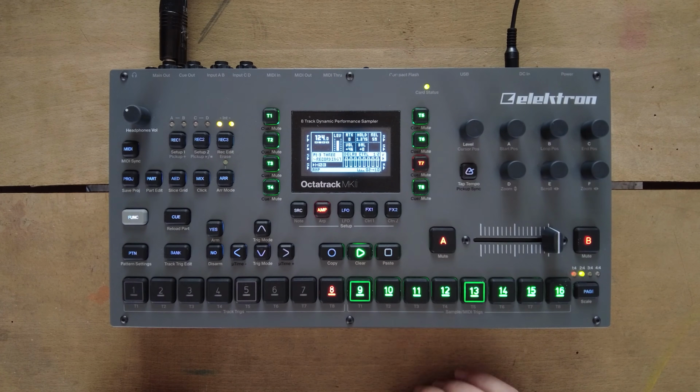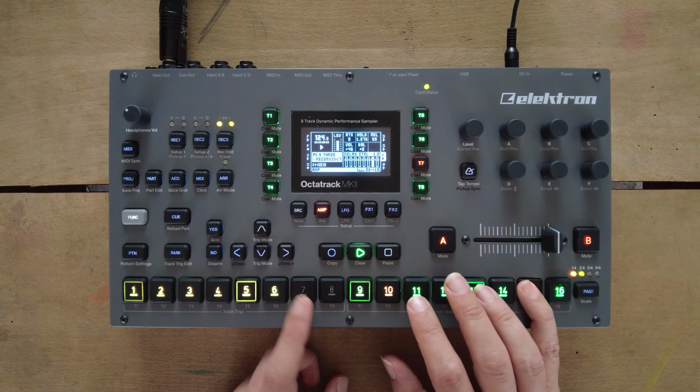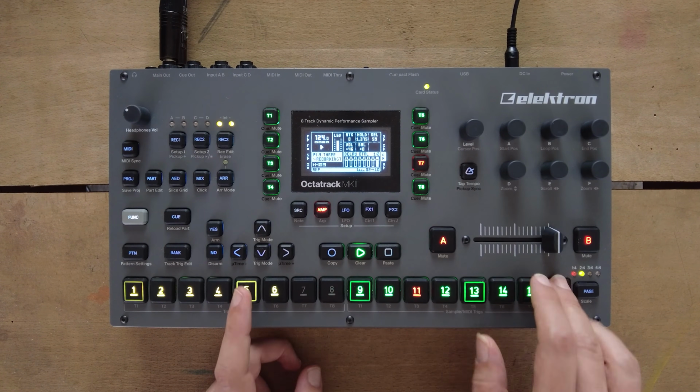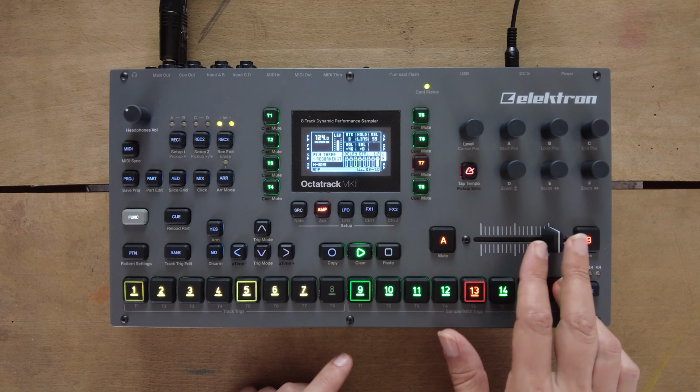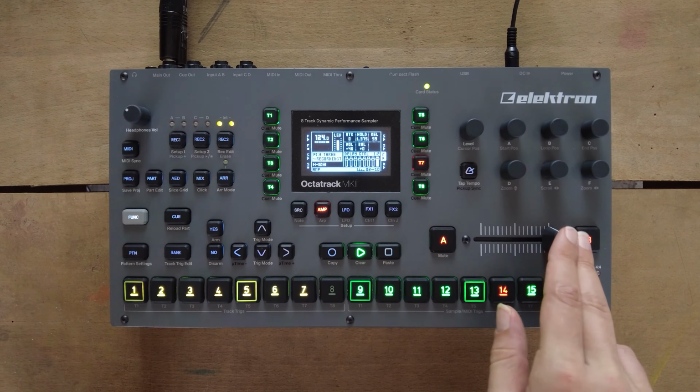I'm going to increase the hold time here so we can hear the entire thing that I'm going to sample. And now I can sample it, move the slider. And now it's only track 7 that we're hearing.